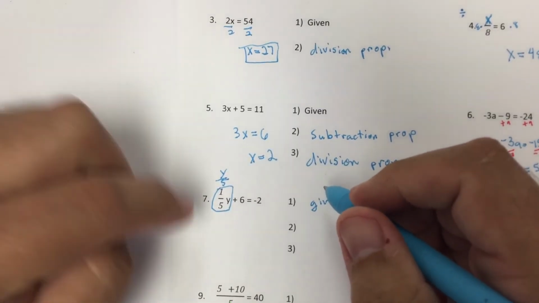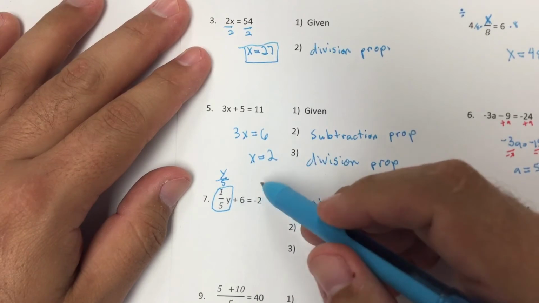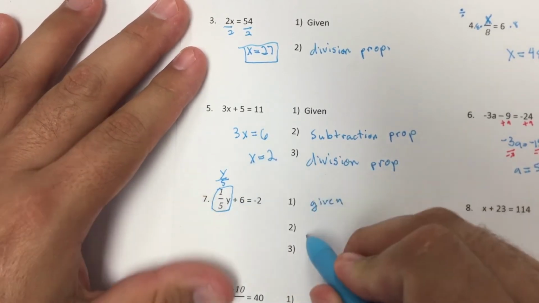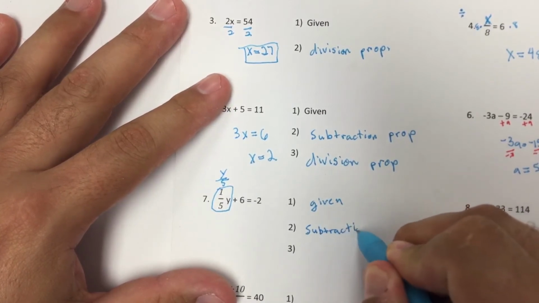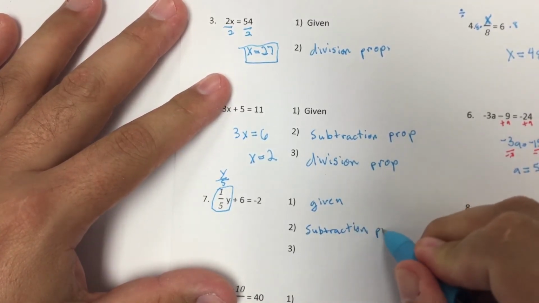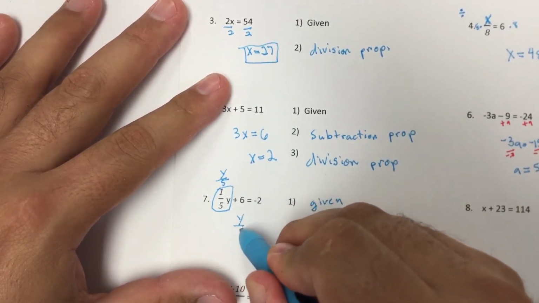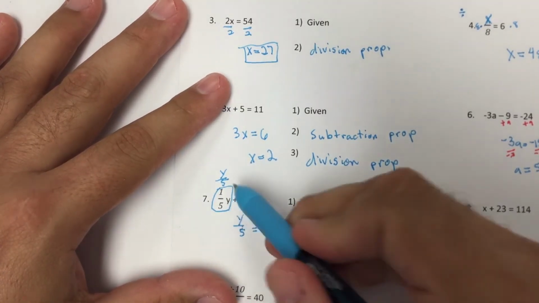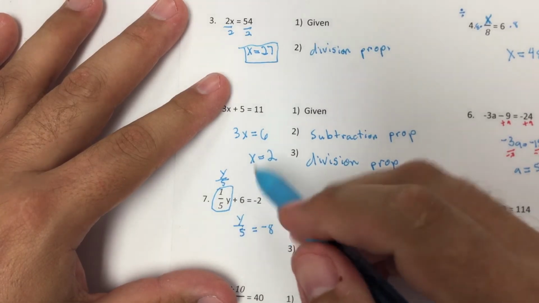Now I need to make a conclusion about some stuff. Okay? My conclusion here, I need to get this y by itself, so I do that by subtracting 6 from both sides. So I'm going to use my subtraction property of equality, right? And based on the subtraction property, I'm going to get y over 5 equals negative 8. Subtract 6 here, the 6 cancels, subtract 6 here, I get negative 8.